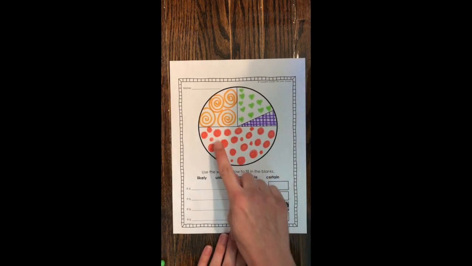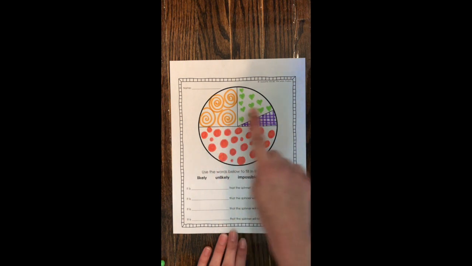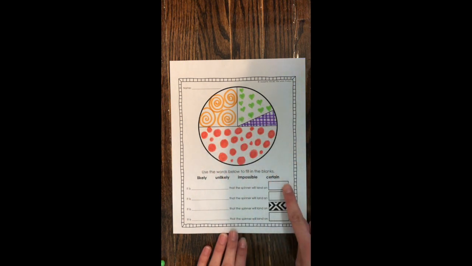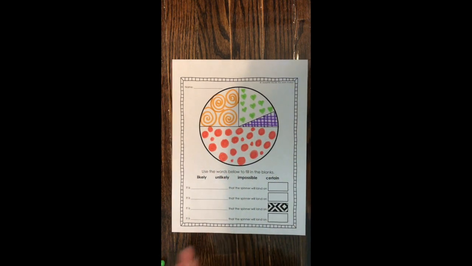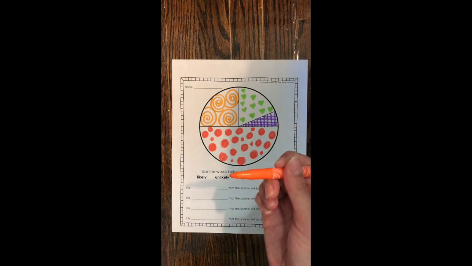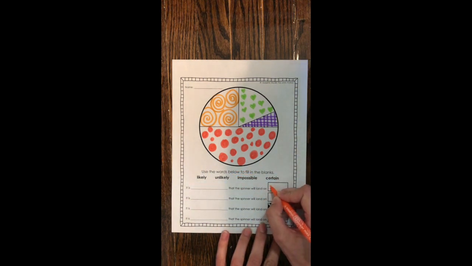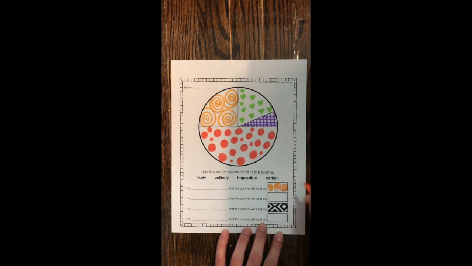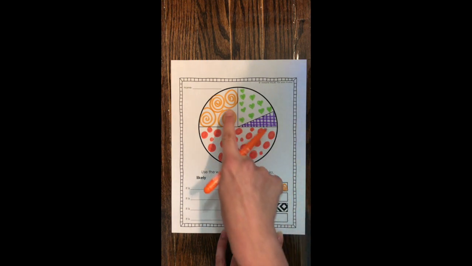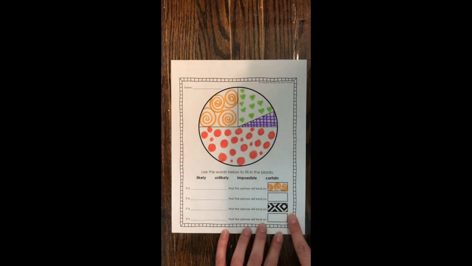Now, you're going to choose only 3 of these designs to put in here. Now, the first one I'm going to choose is my orange spirals. So I'm making the same design that I have up here, not something different.